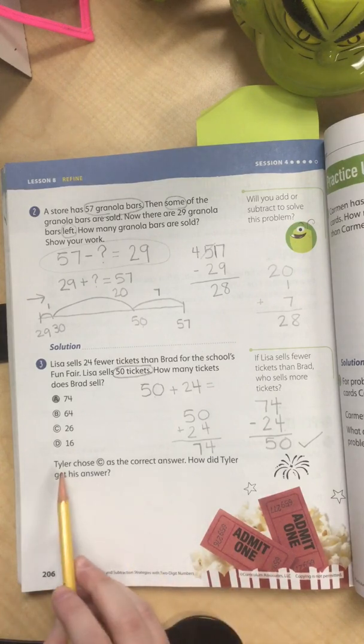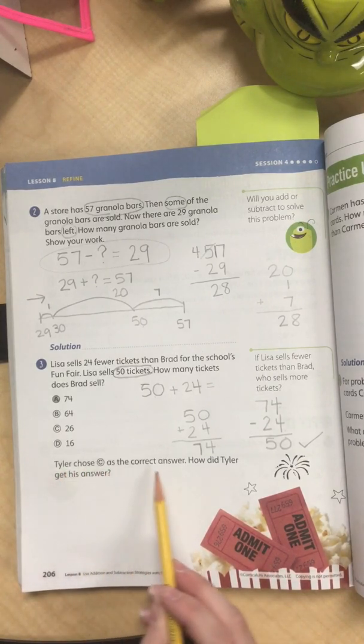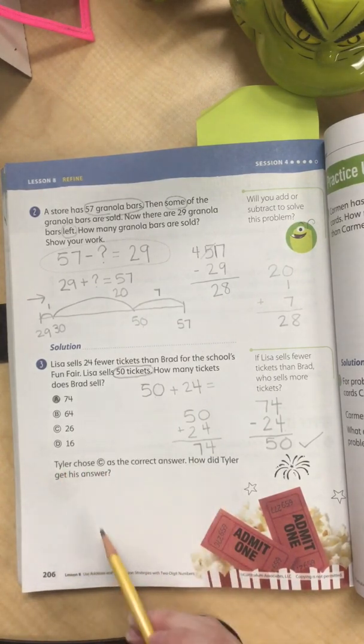Alrighty. Down here it says Tyler chose C as the correct answer. How did Tyler get his answer?